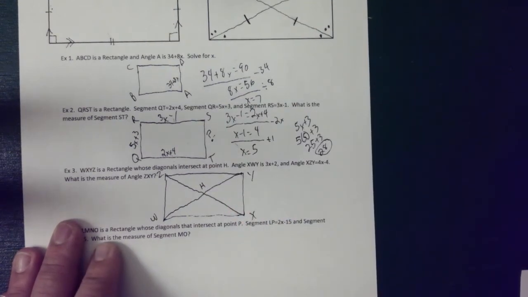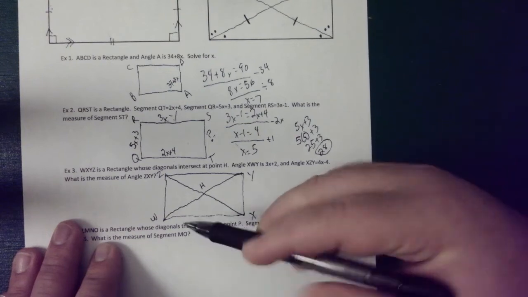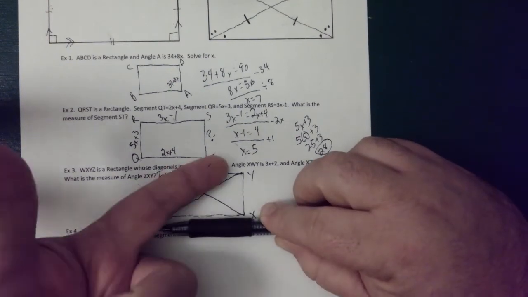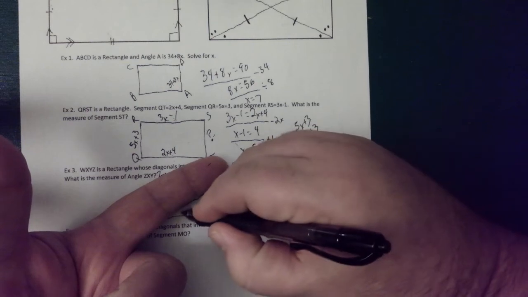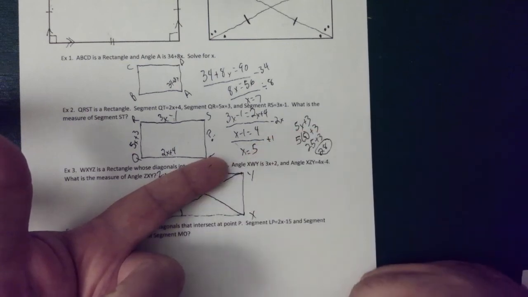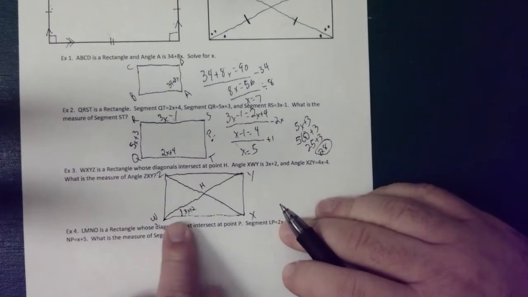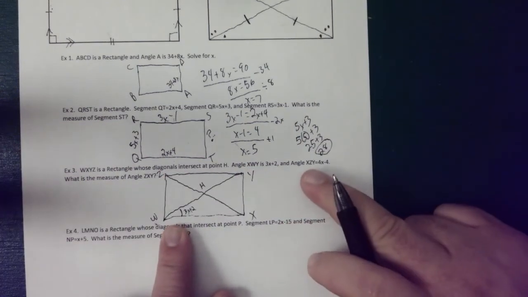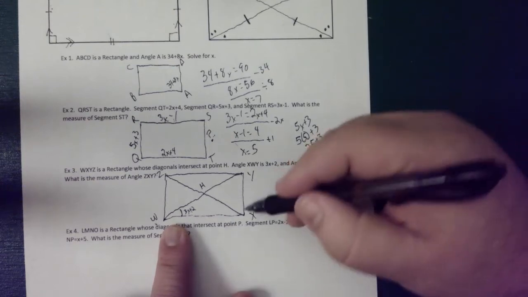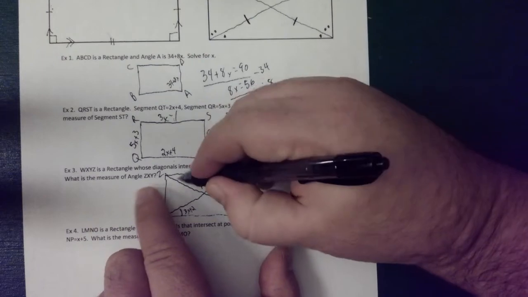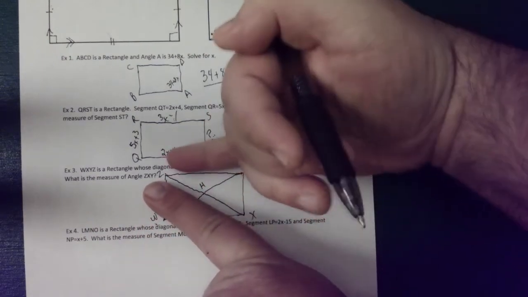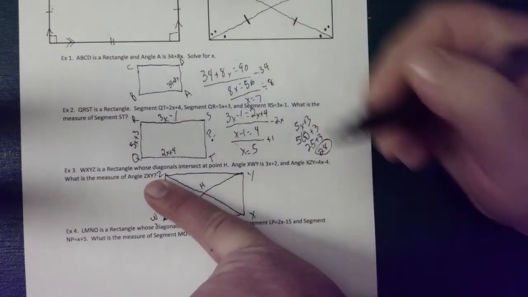Okay, angle XWY. Let's see where that is. X to W and W to Y. It's this angle right here. This angle right here is 3x plus 2. Angle XZY. X to Z to Y. That would be this angle right here. This angle is 4x minus 4.